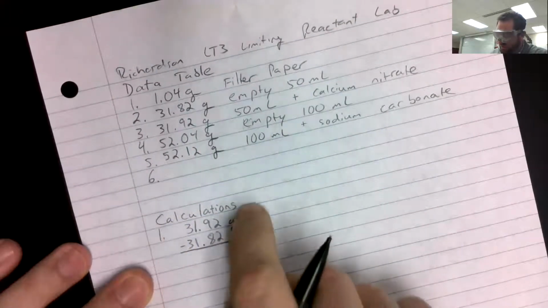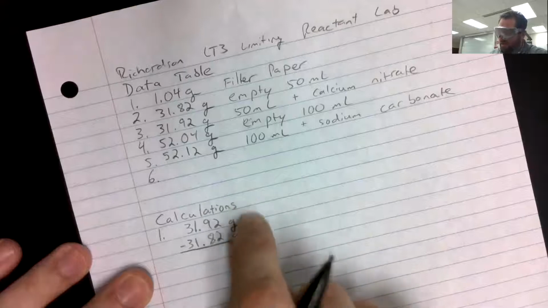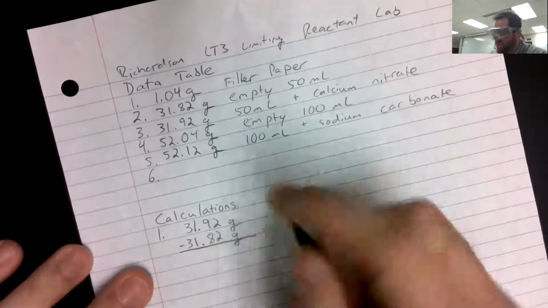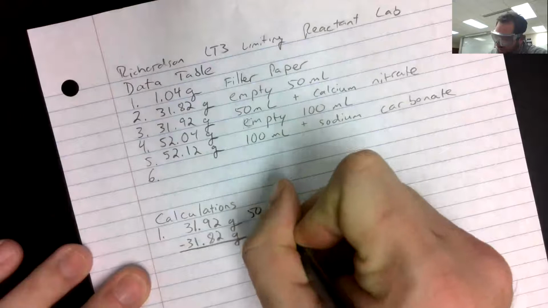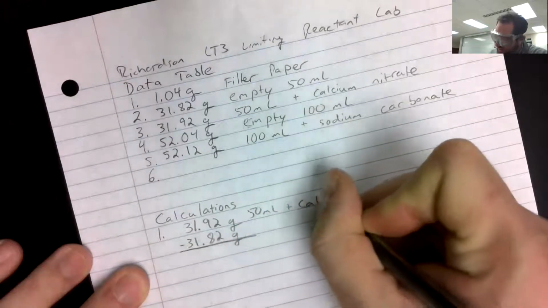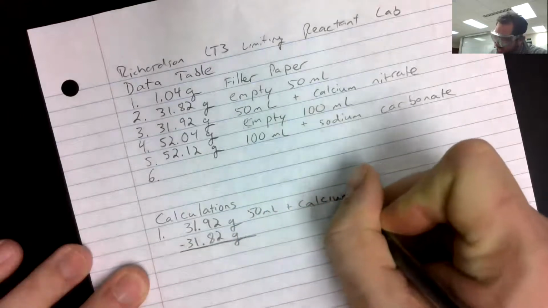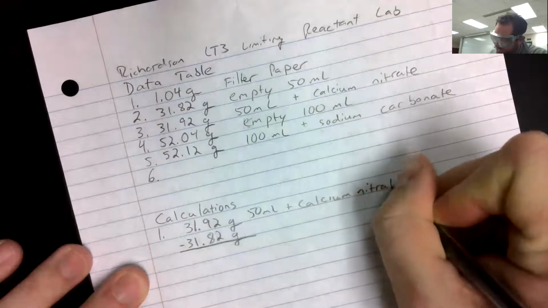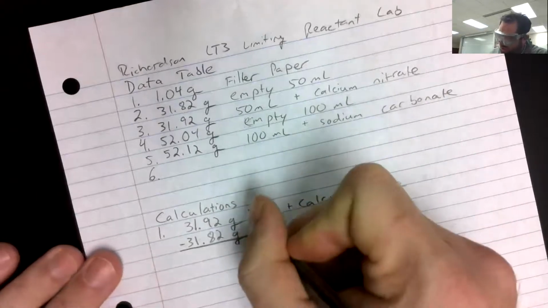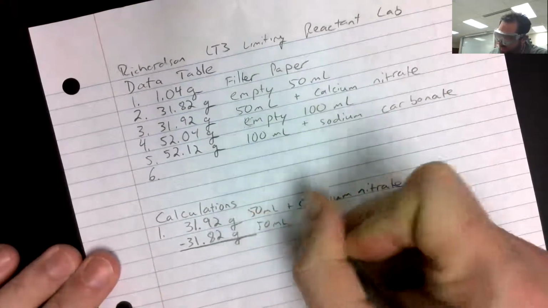In units behind everything. In fact, this one probably should say 50 milliliter beaker plus calcium nitrate. And this one probably should say just 50 milliliter beaker.